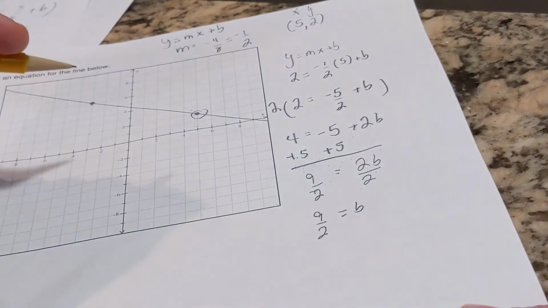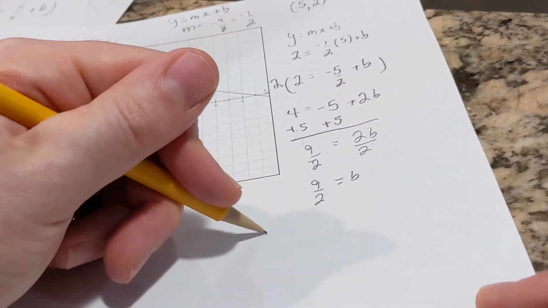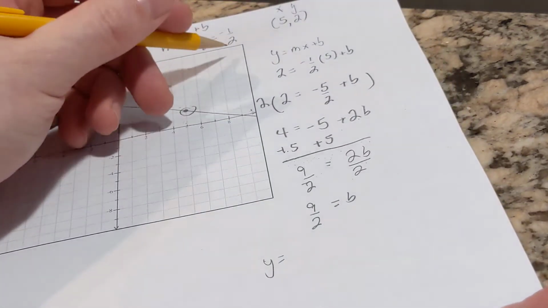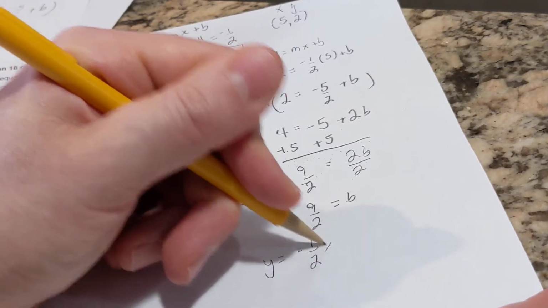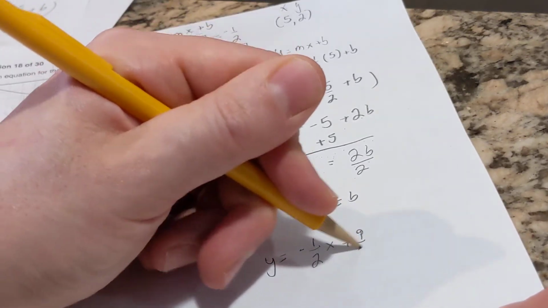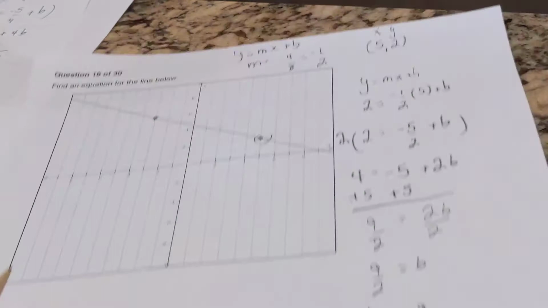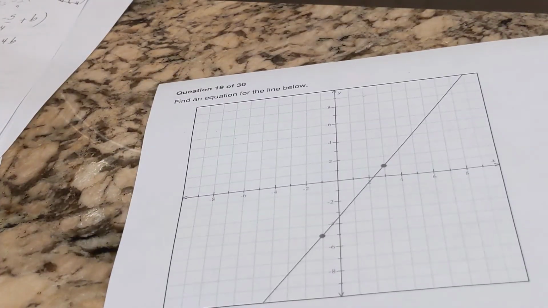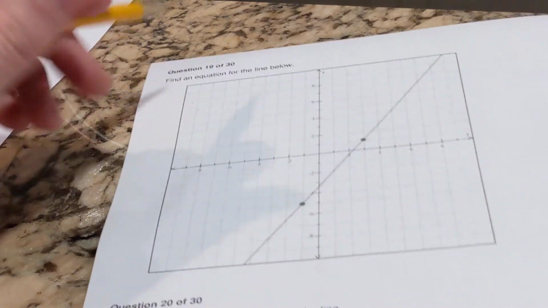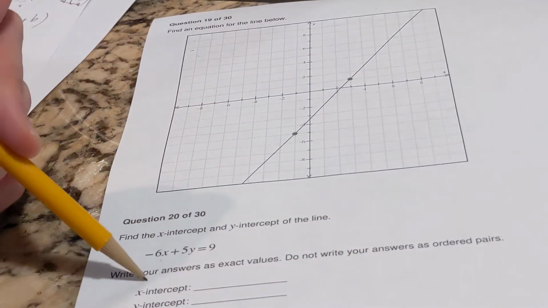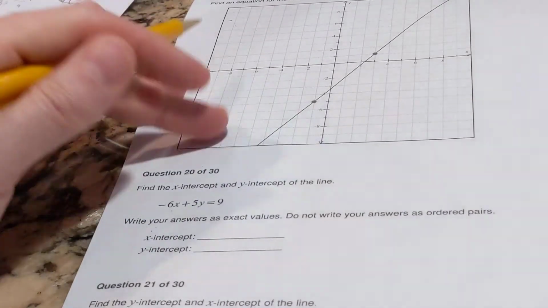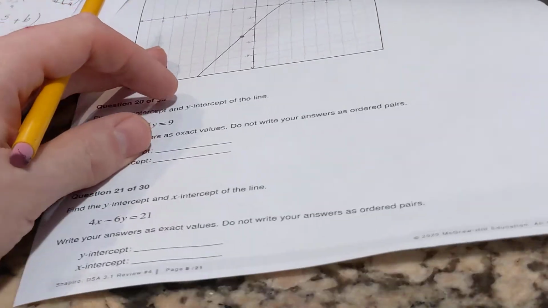All right, so that intercept is 9 over 2, which means the equation is y equals, the slope was negative a half, so negative a half x plus 9 over 2. All right, so that is number 18. 19, do on your own and check. 20, we already did a question with x and y intercepts. 21, same thing.